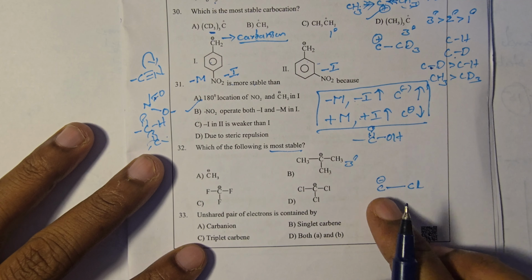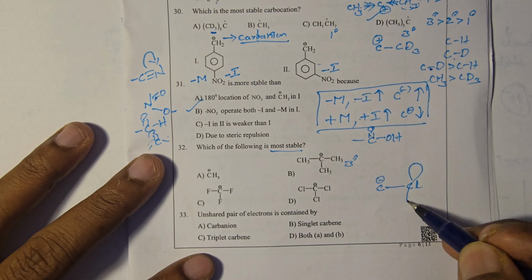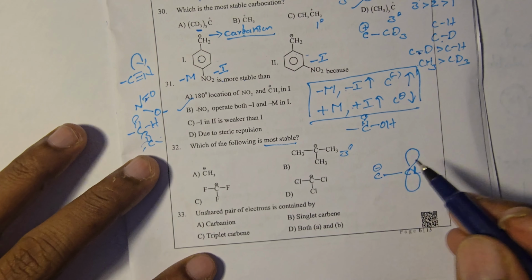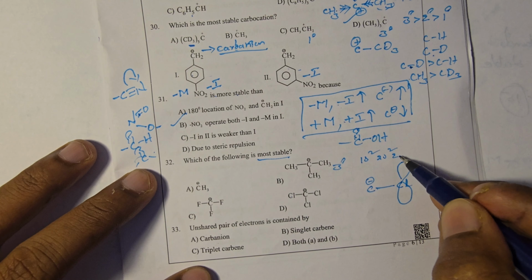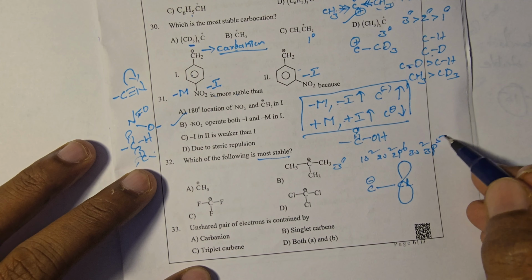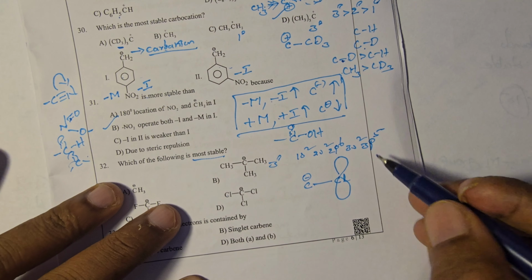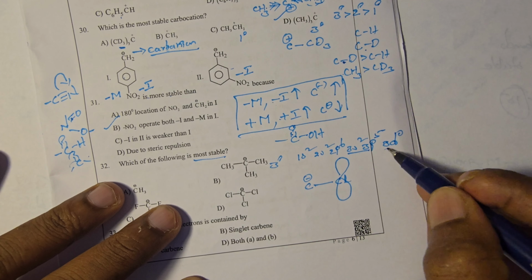Why does it stabilize the carbanion? Vacant d orbitals are available if you observe the electronic configuration of chlorine: 1s2, 2s2, 2p6, 3s2, 3p5. Atomic number is 17. Here in the third shell, 3d vacant orbital is available.